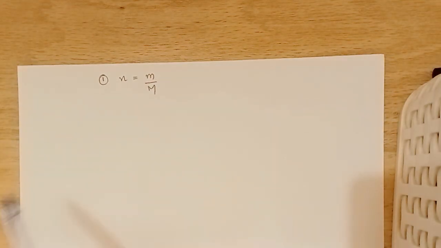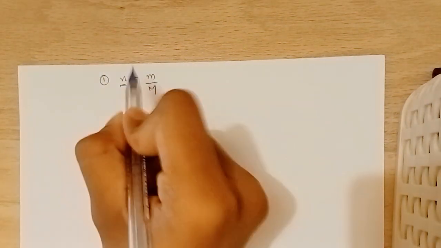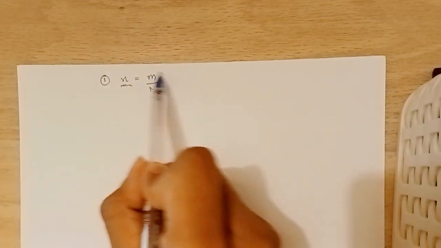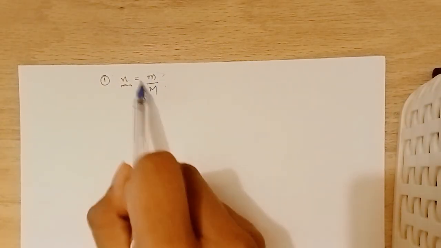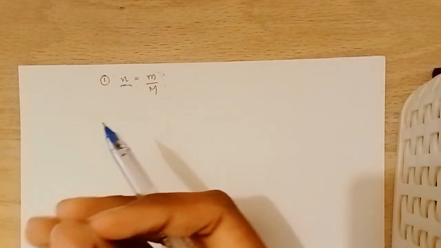There are many formulas for finding the number of moles in different situations. This one is for when the weight or the mass of a compound or an element is given.